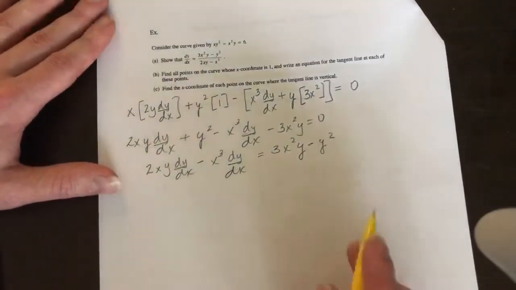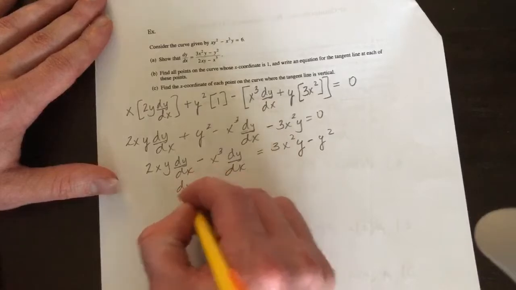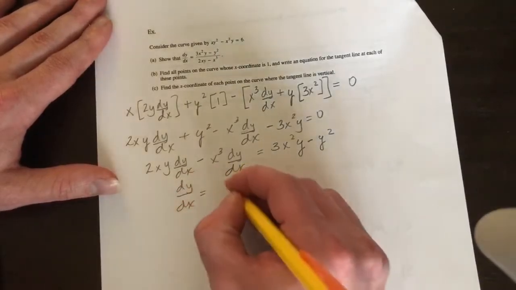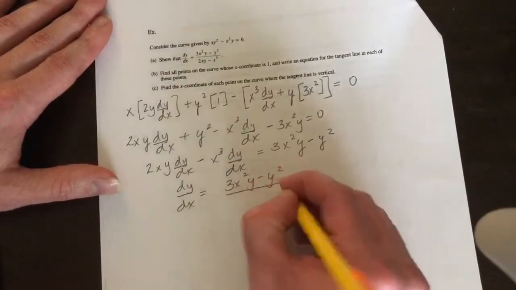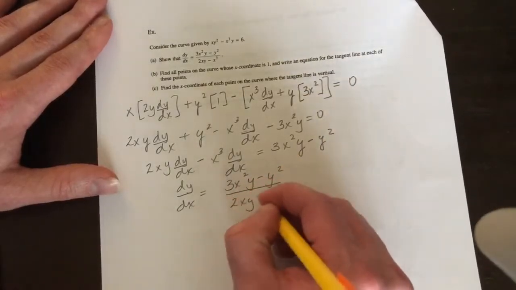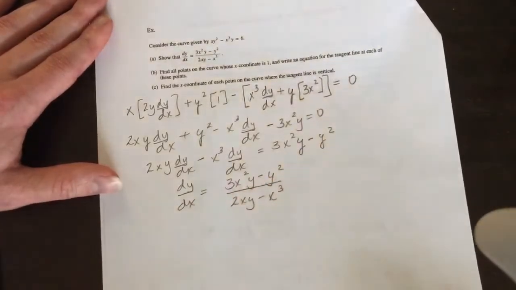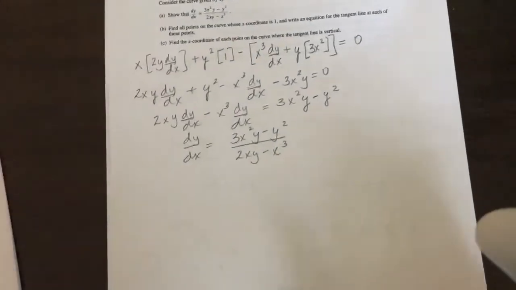Okay, and then we're going to divide. So dy/dx is equal to 3x squared y minus y squared all over 2xy minus x cubed. Okay, and that's part A.